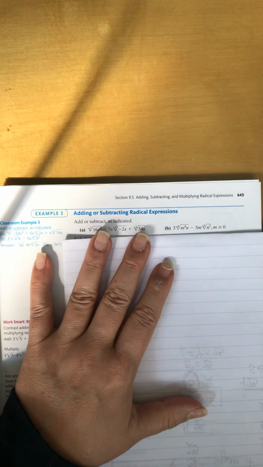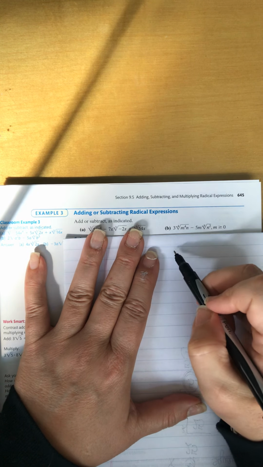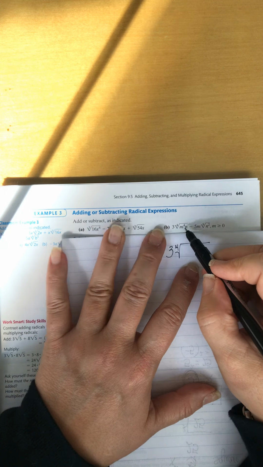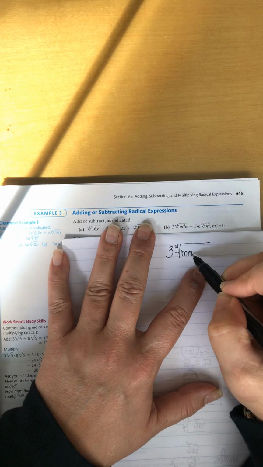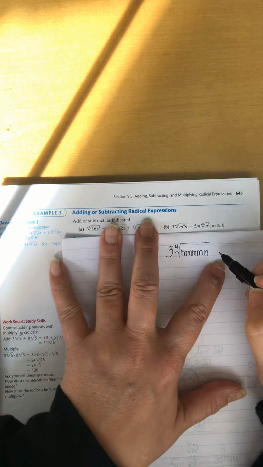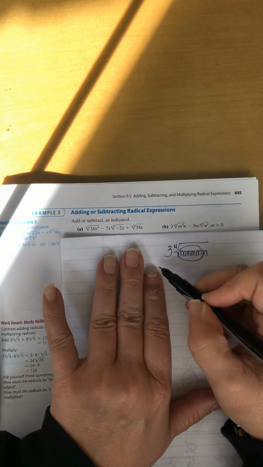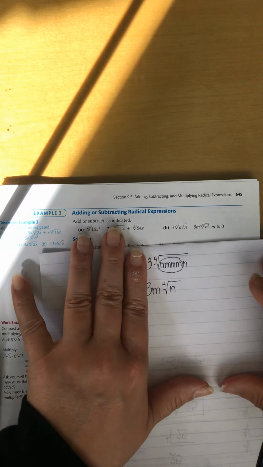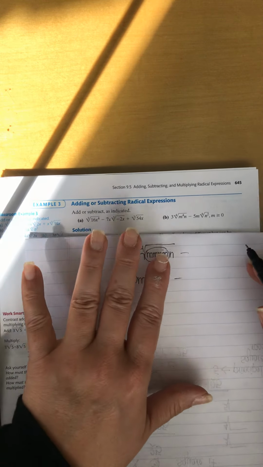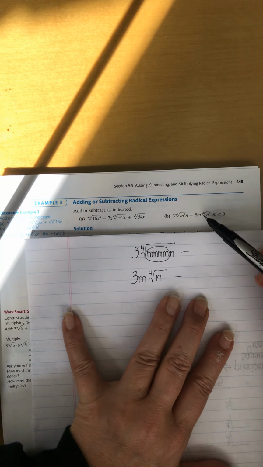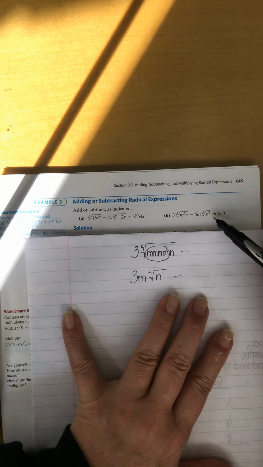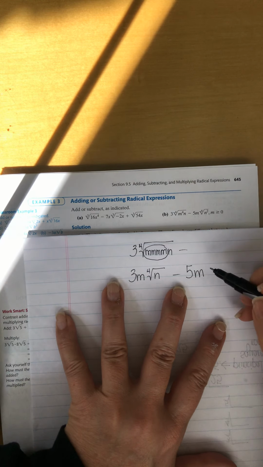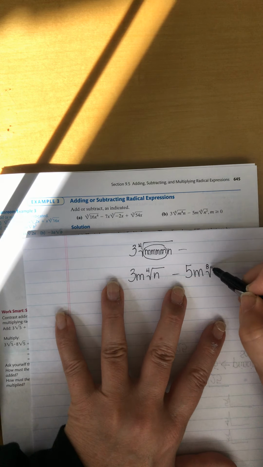So B, we've got 3 times the 4th root of, we've got 4 m's here. M, N. So I'm going to take these 4 m's out. So this is 3m 4th root of n minus. Now I can't do anything with this. I don't have 8 of anything. So I'm going to leave this as minus 5m 8th root of n squared.